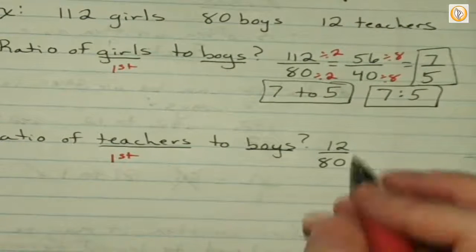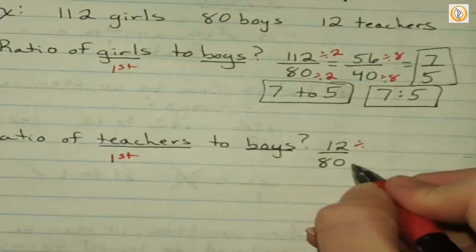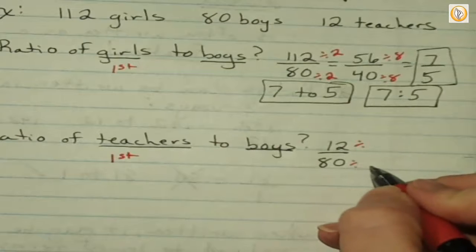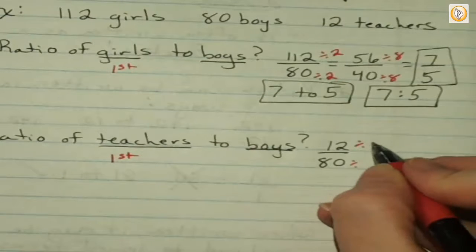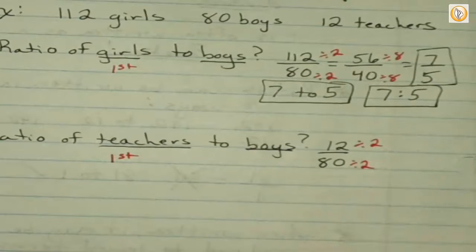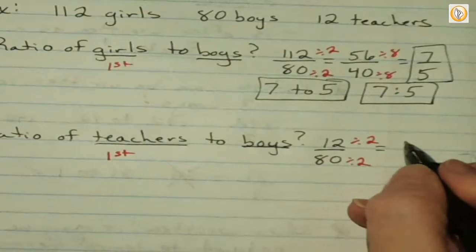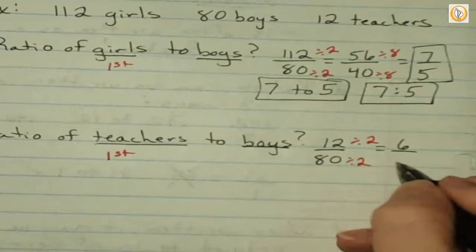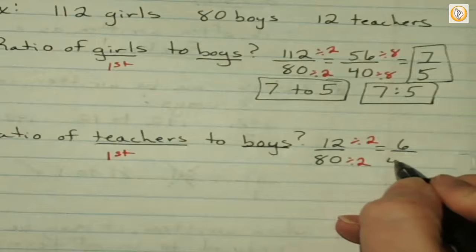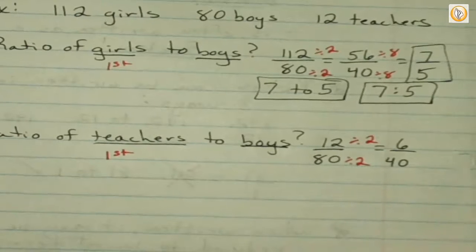Now we reduce that. What number goes into both? 2. 12 divided by 2 is 6, and 80 divided by 2 is 40. Can that still be reduced?